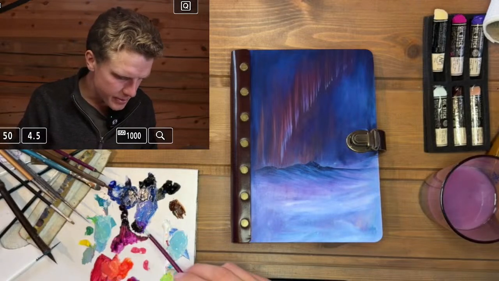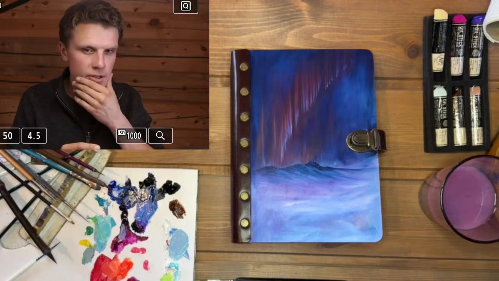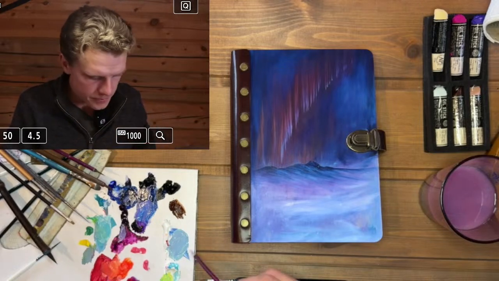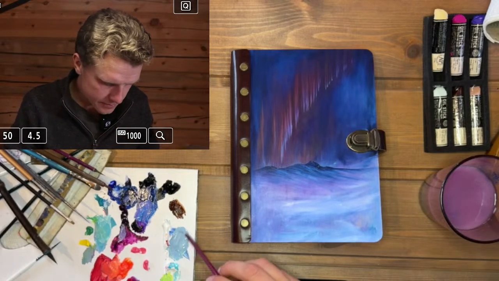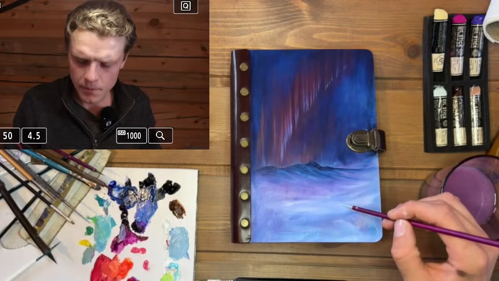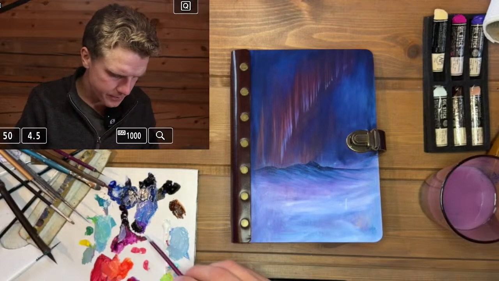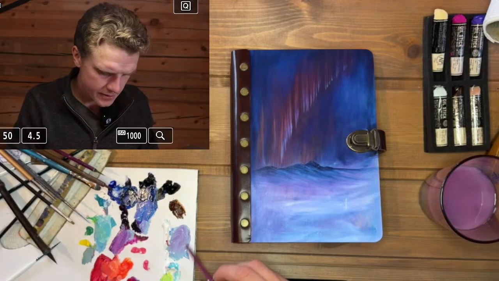Let's have them be a little bit purplish. And then we can add a little bit of green to it afterwards. So we're gonna have to try to put something down, and then we'll see how it looks.